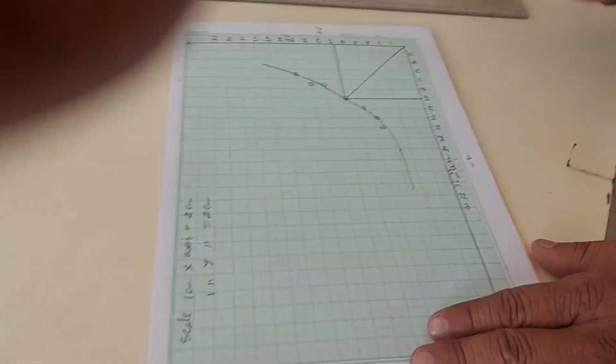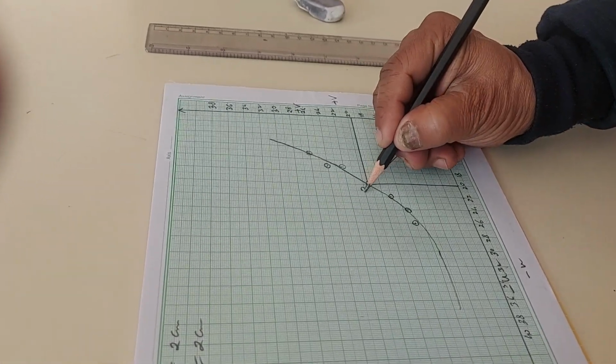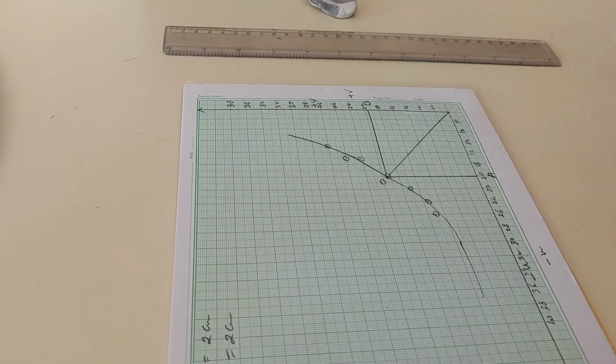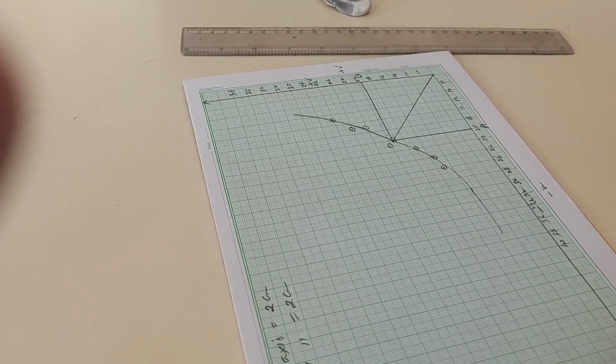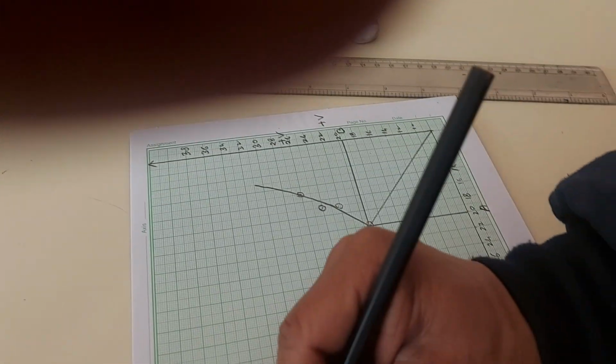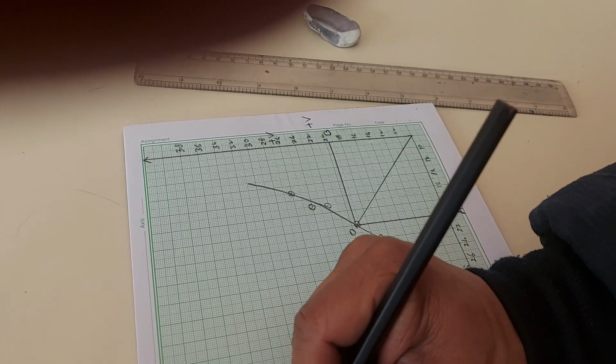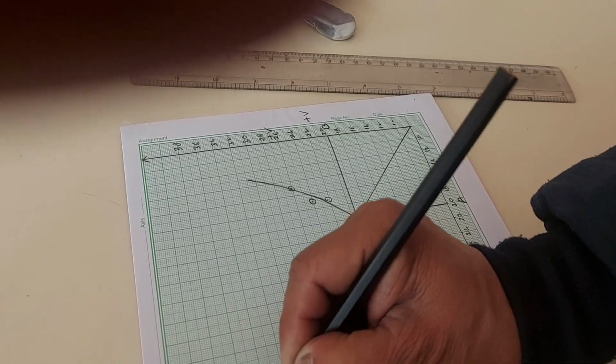Now the graph is plotted. In case there is any point which is not lying very well on the graph, it can be missed, it's okay, it's alright. Now the point where both the object and image distance are equal, that is the point which gives you the focal length. So you measure that distance.